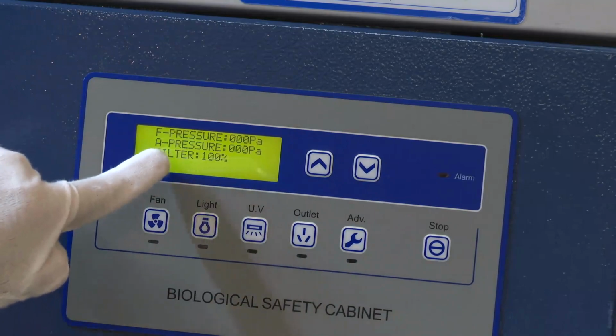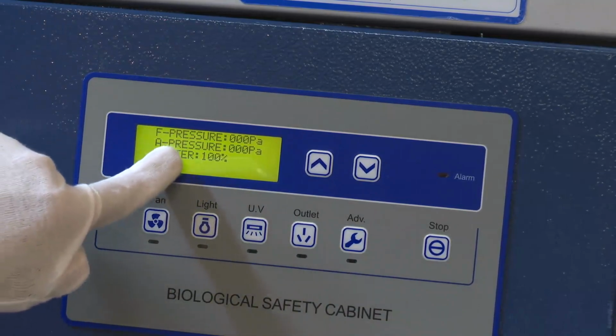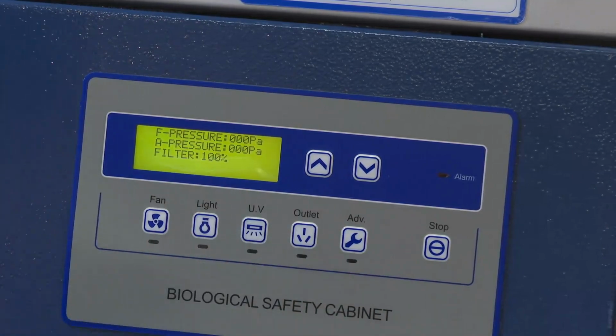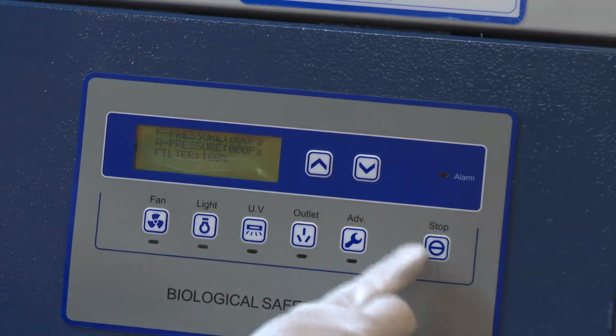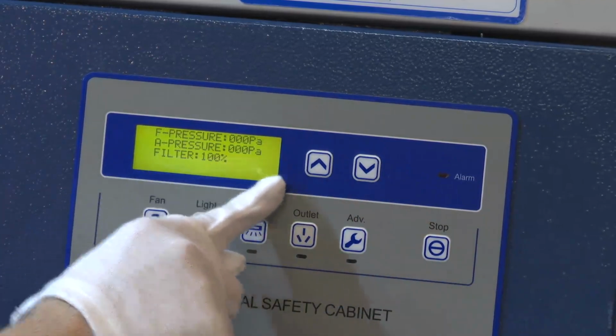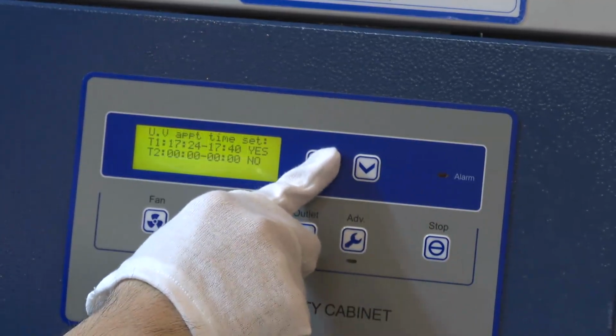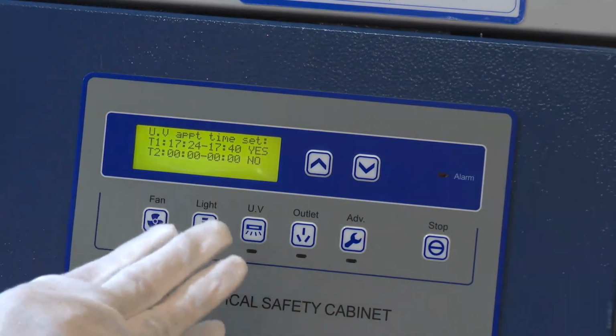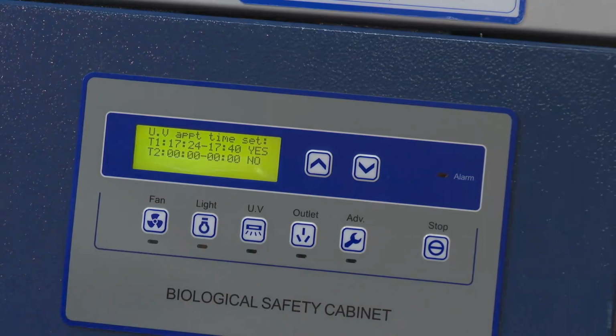Okay, this is the F pressure, E pressure and the filter left. Because we closed this door, this is the 0 part. And this is the UV APPT time set. You can update it if you have any request here.